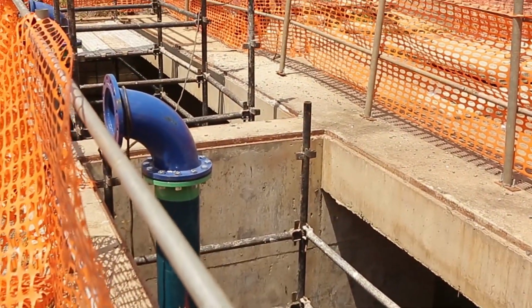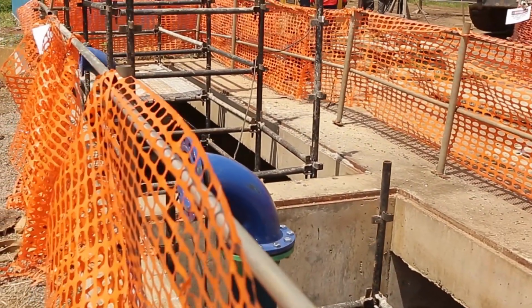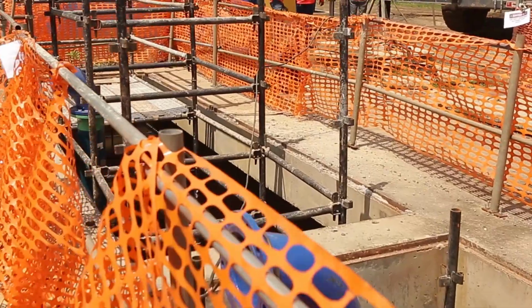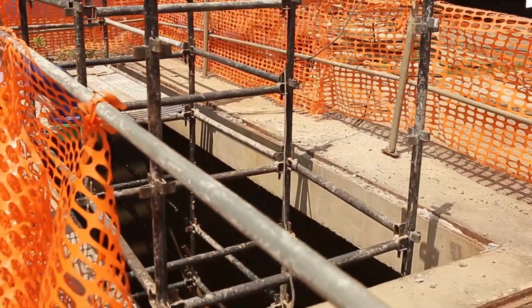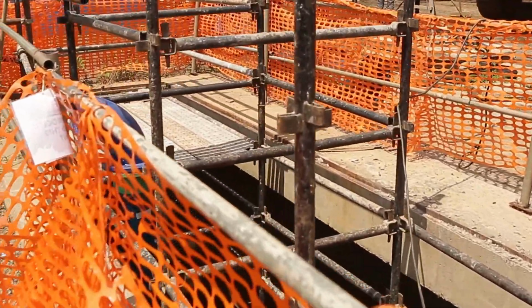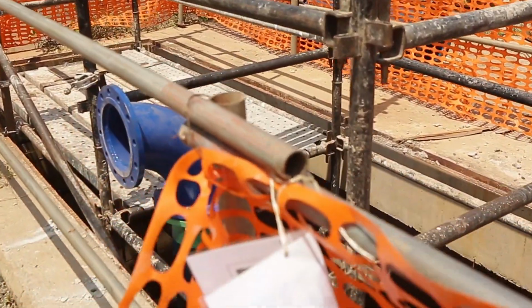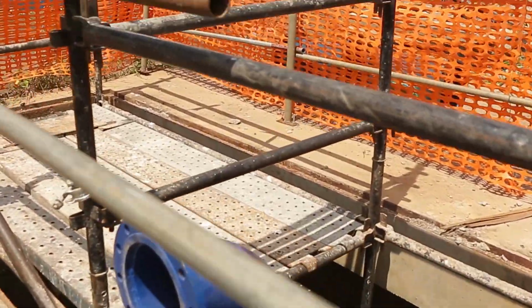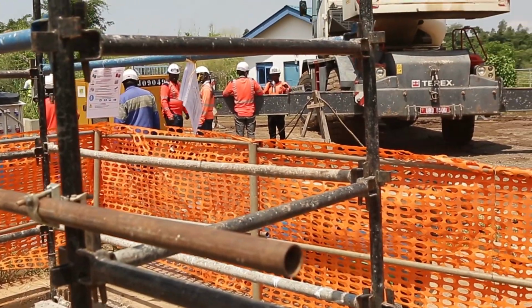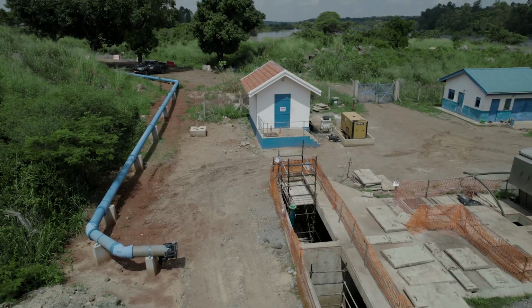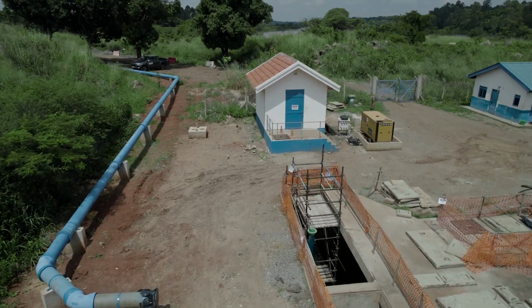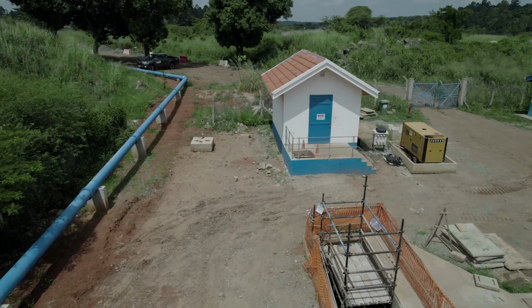Now, on this site already, we have the pumps. There are three pumps here. Configuration is two on duty, one on standby. The three pumps have been installed. Right now, you can see the pipes are already installed. We have the electrical room there. The panels have also been installed.